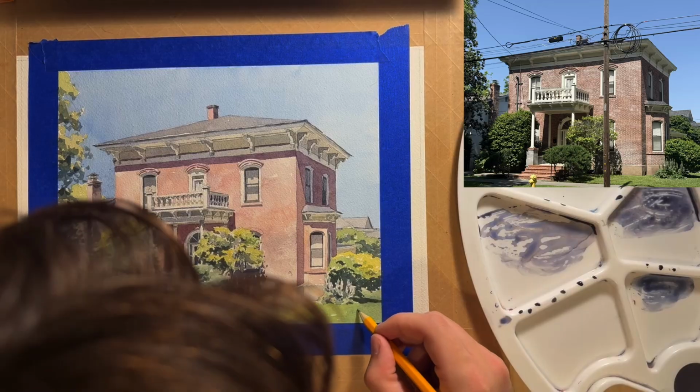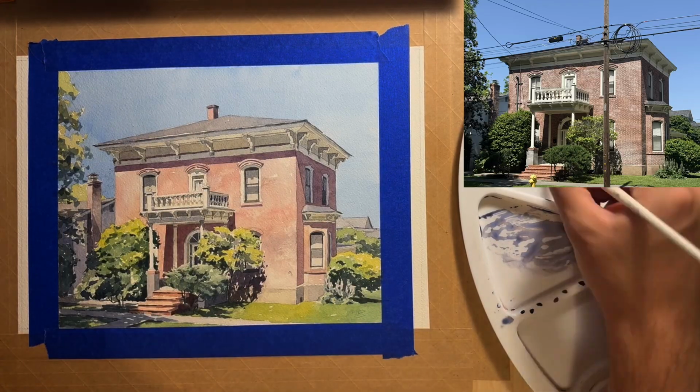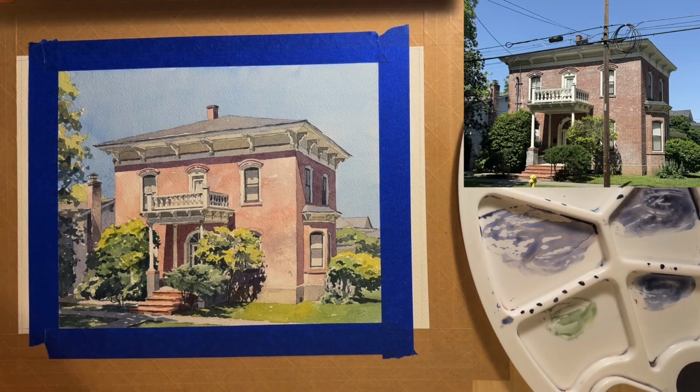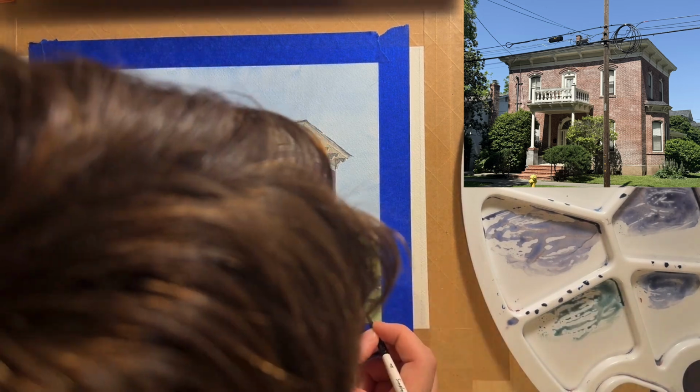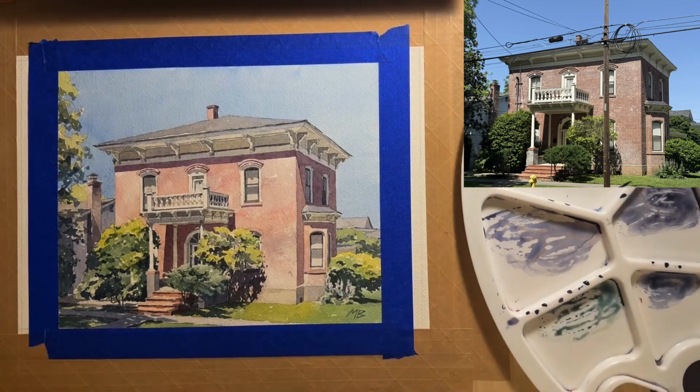And I do draw my signature first, because I've messed up too many paintings where I paint my signature and I just mess that up. So I'm going to paint over my little drawing of my initials.